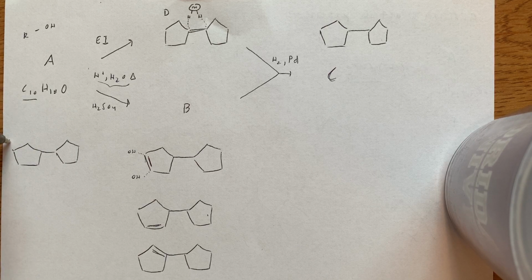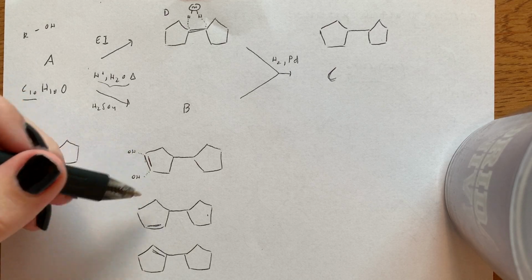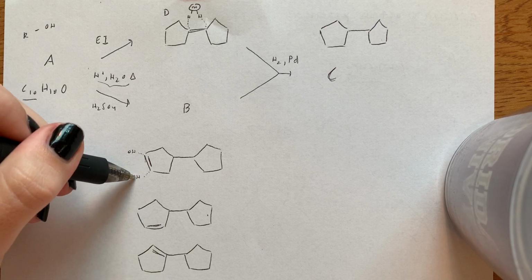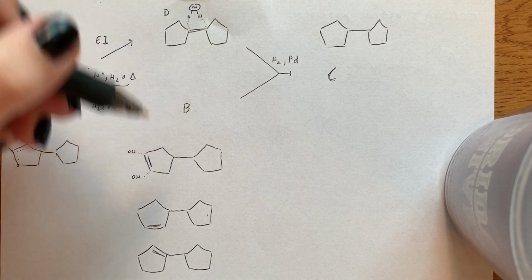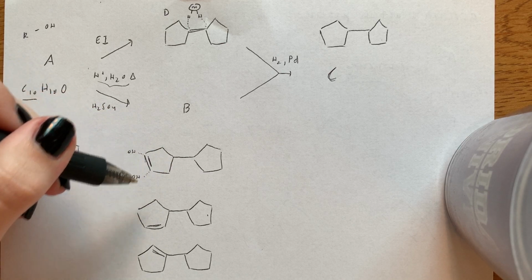If my OH was here, then after this carbocation forms, my water could take hydrogens from here or here, which would create my double bond here or here, because that's how the mechanism works. I'm not going to explain that. So using this process of elimination, if I put my OH here, will a double bond form here? No, because this is not one bond away. It's just not. How about this one?